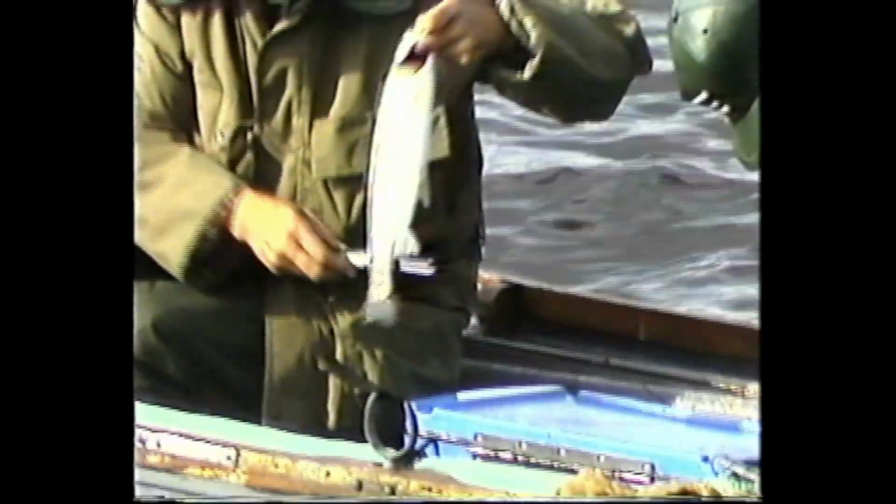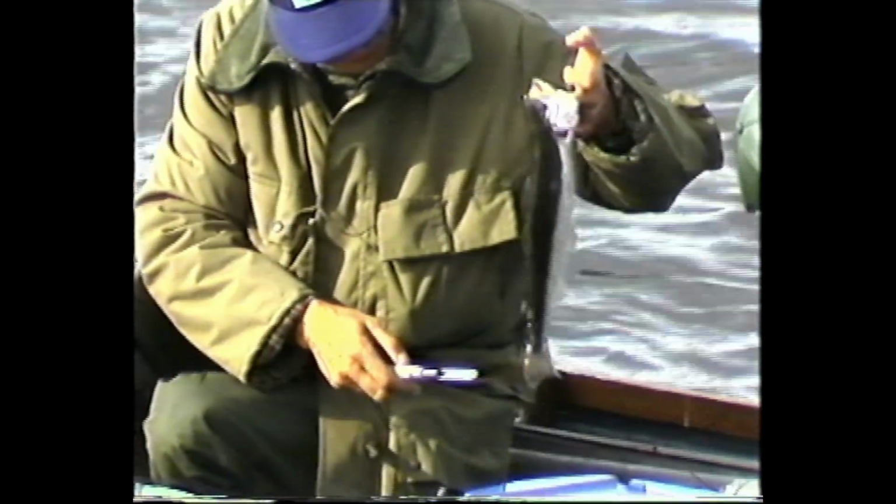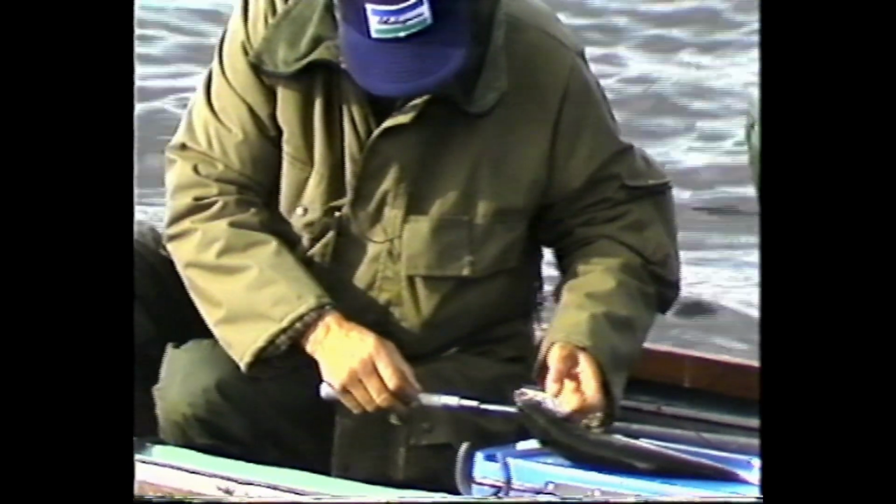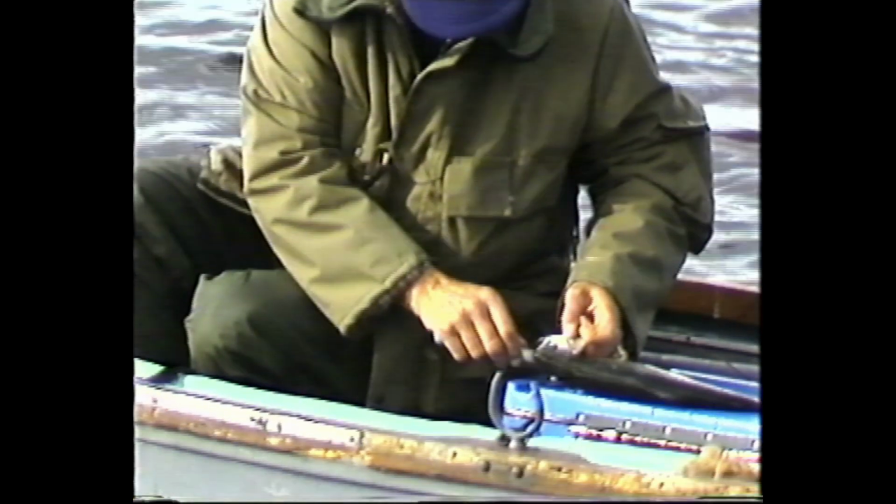Yeah, well done, Steve. Nice fish. No, no. Lovely and silver and a nice tail. No, Peter. Lucky we were. Well, yes, all right. We all need a bit of luck every now and again.